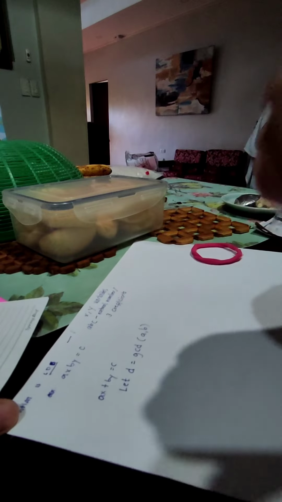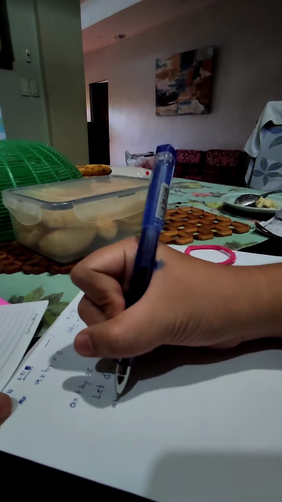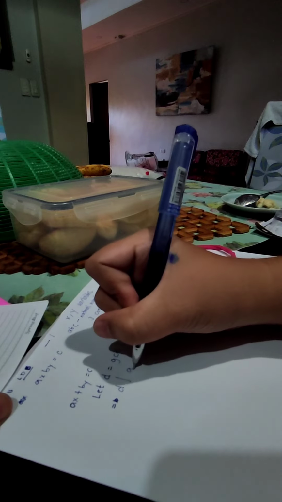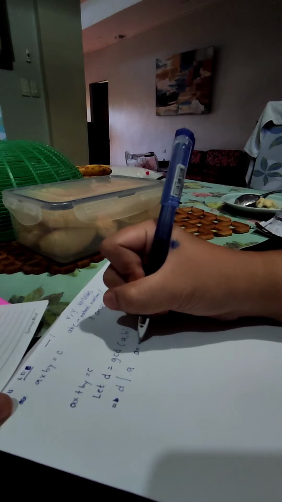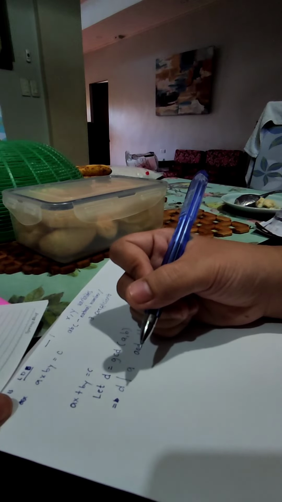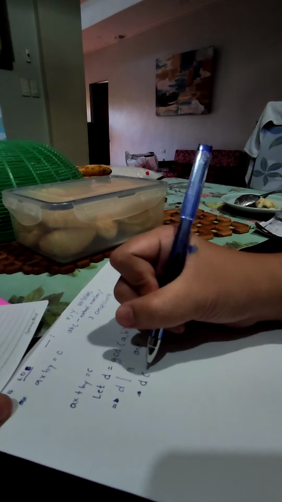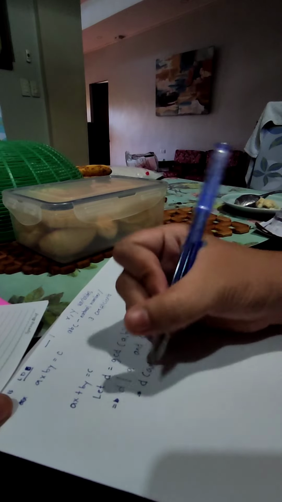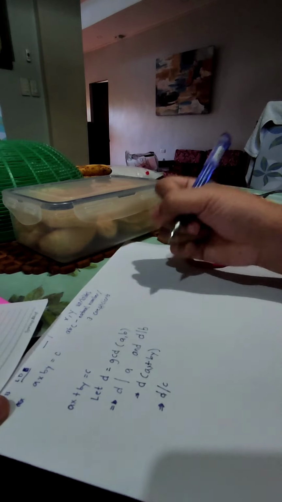Then d divides a, and d divides b, so d divides ax plus by. Then we should not forget that d divides c.